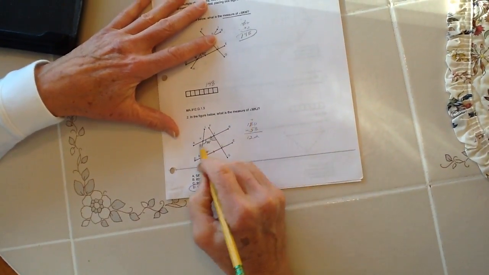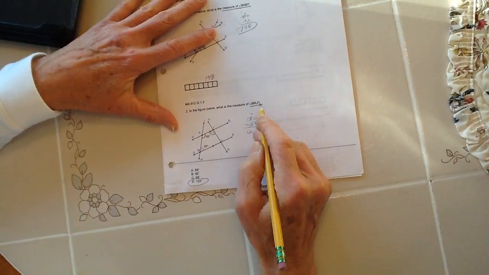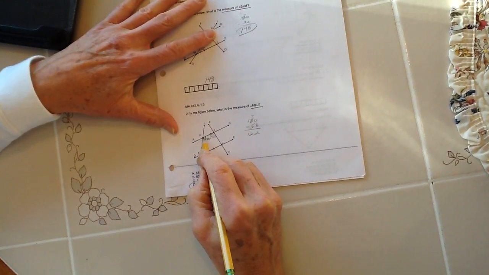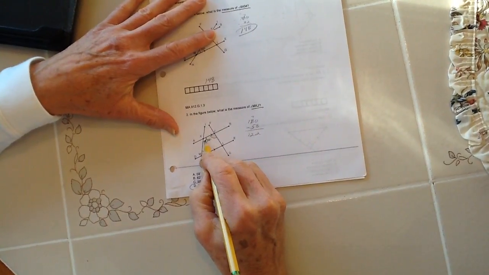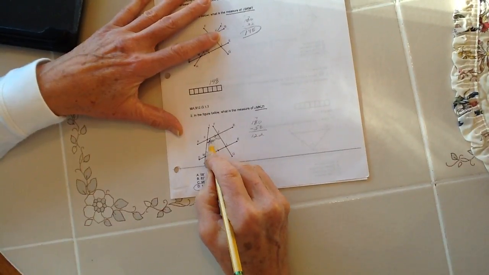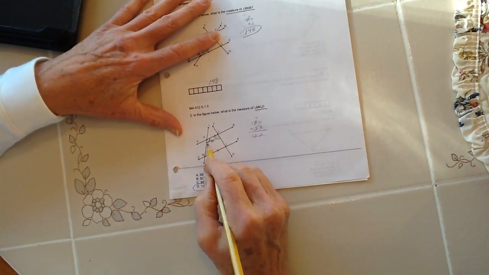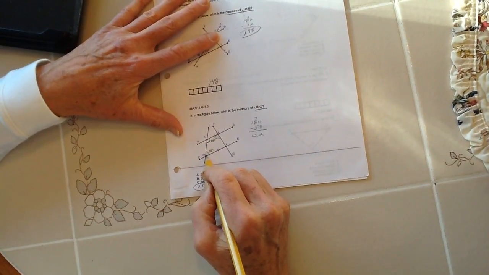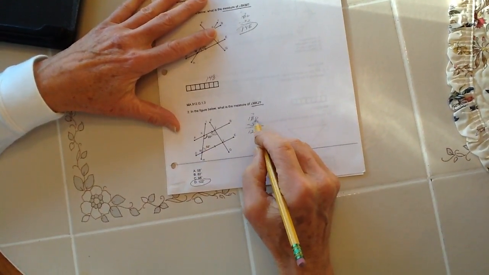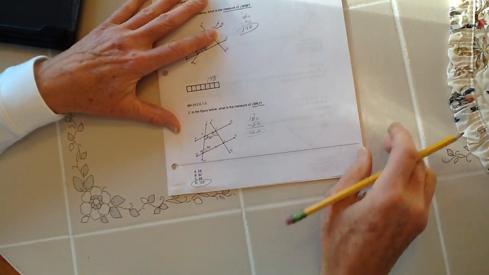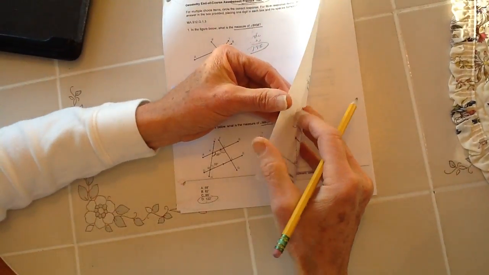The next one right here, we're given again two parallel lines, and we're looking for M. Where's M? M, K, J. All right, so we're looking for this angle right here. This angle right here is 98. So this pair right here of K and M are going to be supplementary. Therefore, I subtract 58 from 180, and I get 122. So that's the answer for that one. All right, let's go to the next page.